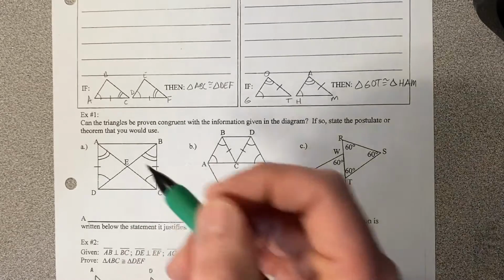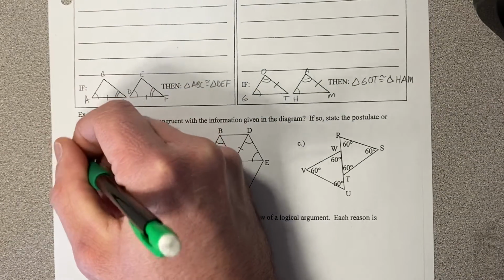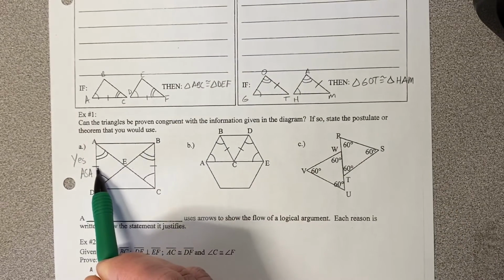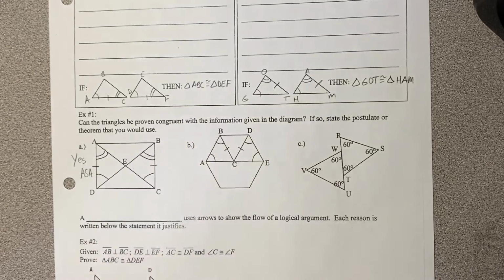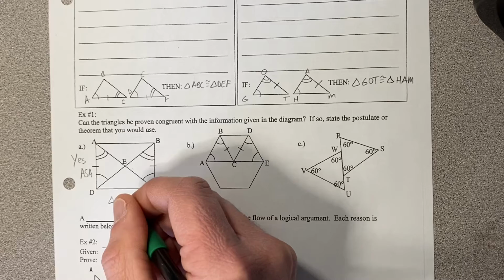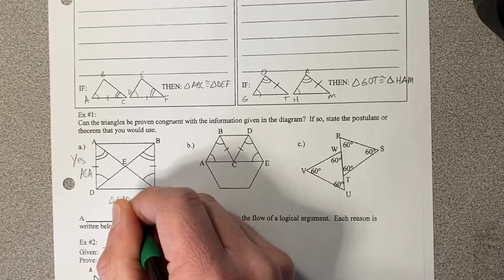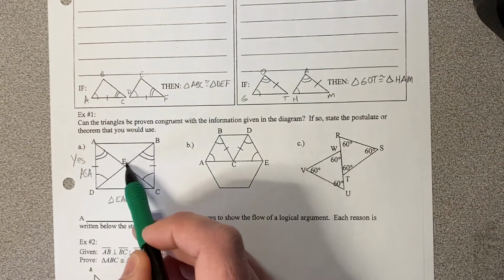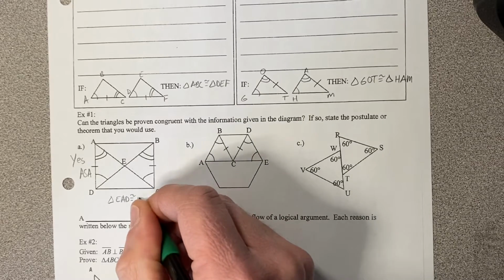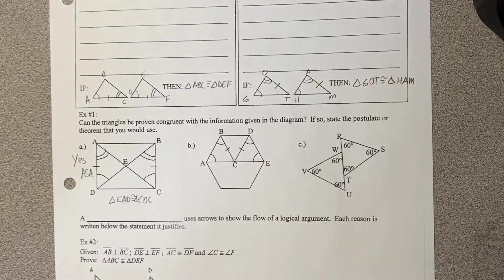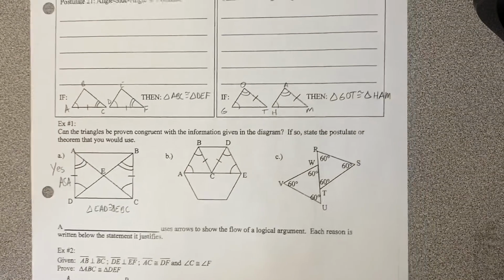We sure do. It's angle, side, angle. Angle, side, angle. The side we know is the included side between the angles. And let's see, if I name it triangle EAD in my congruent statement, I've got to name the other triangle, so EAD, EBC, to get it to match. Oops, there we go. All right, let's move on to B.